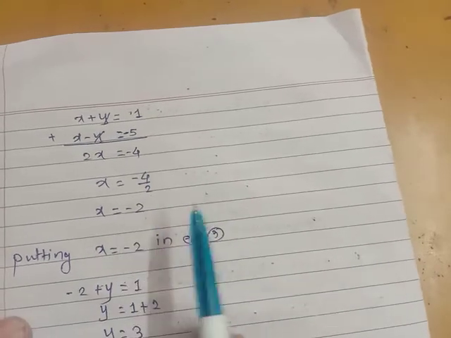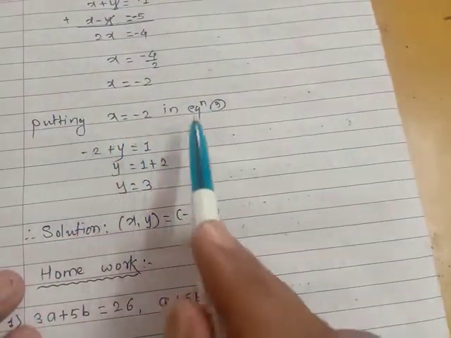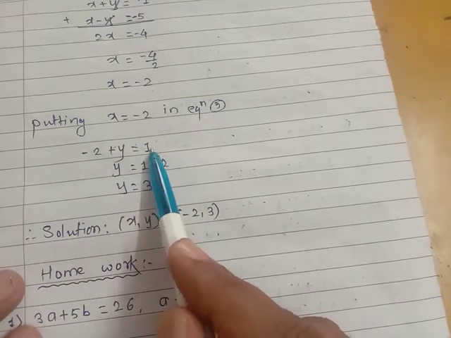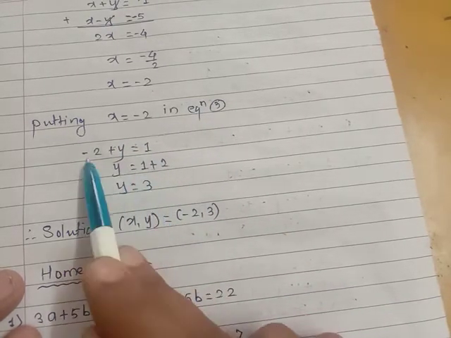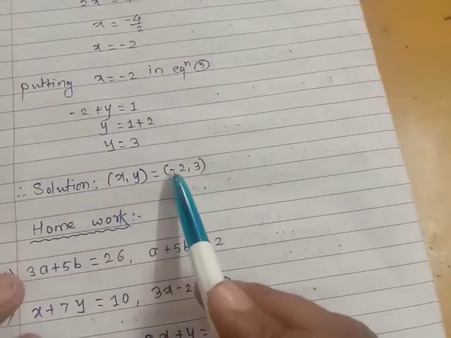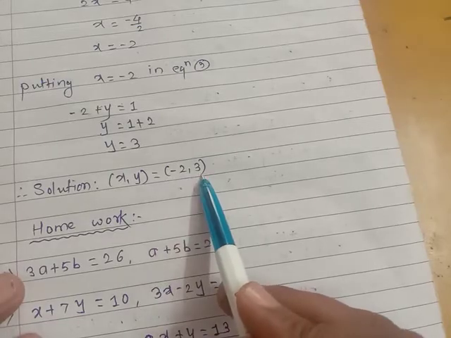Putting this value in equation 3, what we get? Minus 2 plus y = 1, y = 1 + 2, that is 3. And we have here the solution, x = -2 and y = 3.